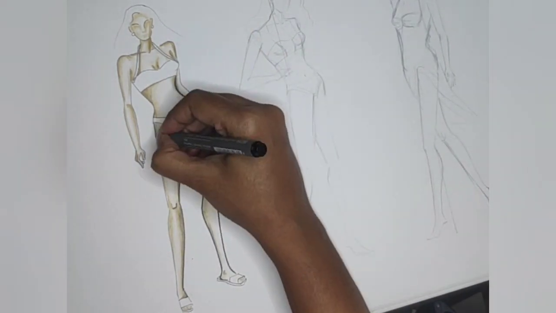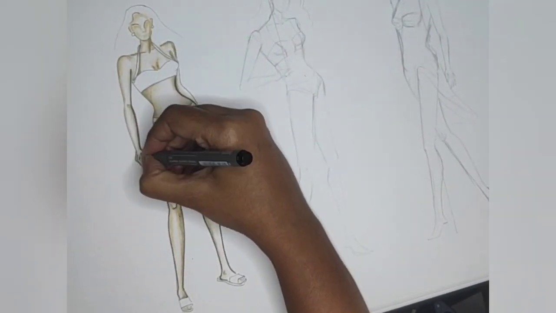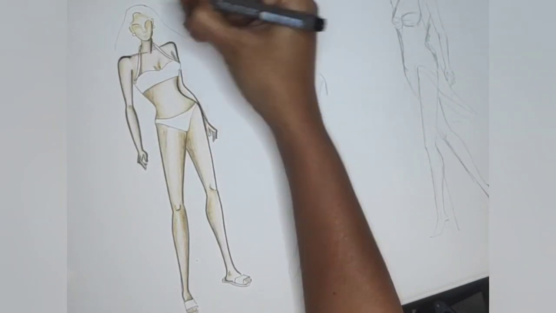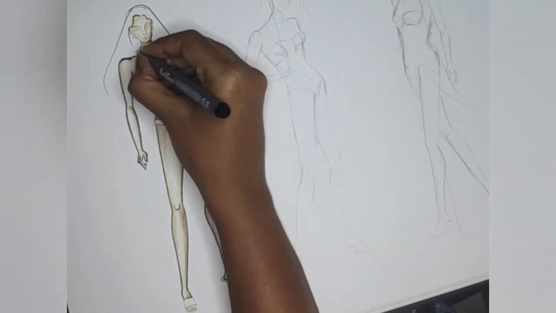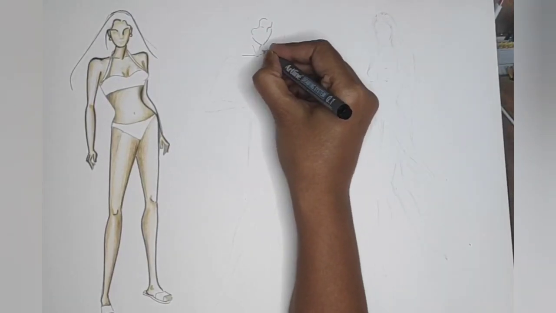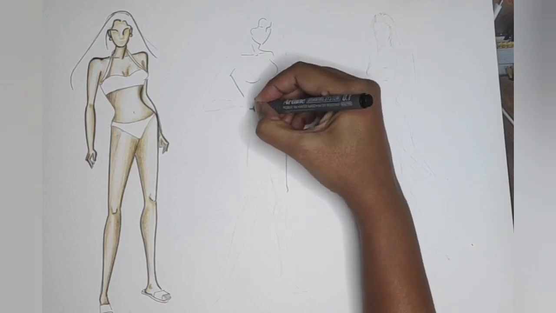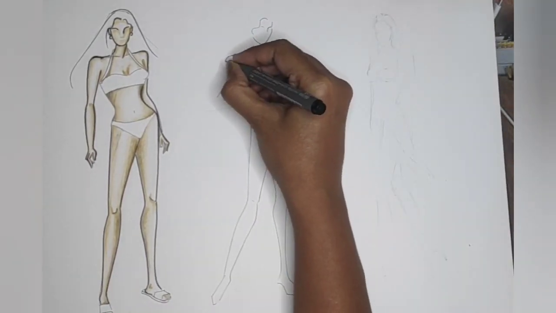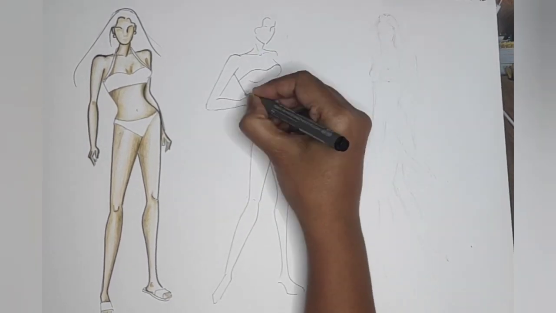What I'm doing is outlining it with a black micro tip pen. Now for fashion illustration, it's fine. You can outline it with black tip and it looks glamorous. But of course, when you're doing a real portrait, then you'll never outline it with black. But since it is fashion illustration, it's all about glamour, it's all about looking good. So yeah, you can afford to outline it.